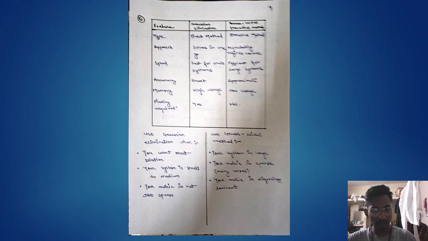Type: direct method, indirect method. Approach: solves in one go, iterative approach. Speed: faster, slower. Accuracy: more accurate, less accurate. Memory: high memory use, less memory use. Pivoting: yes, no.